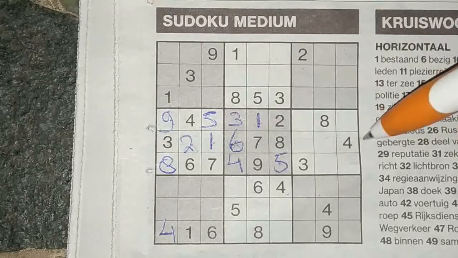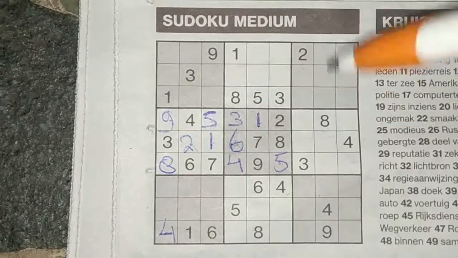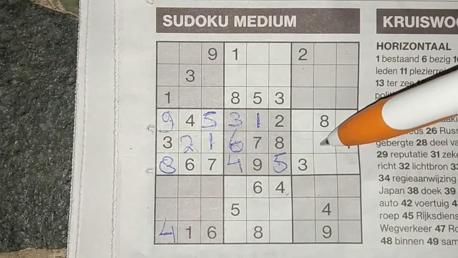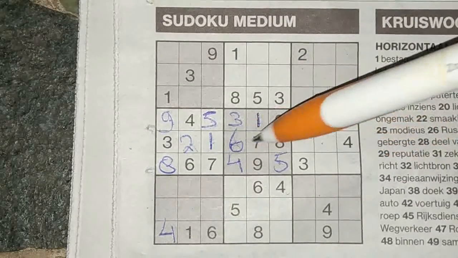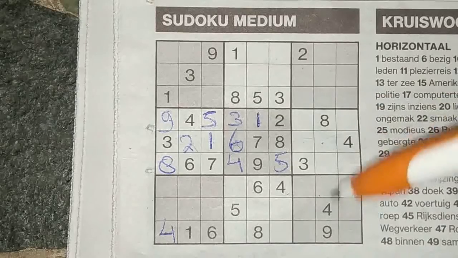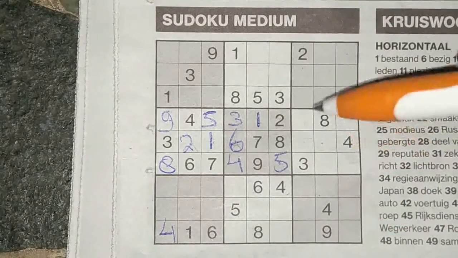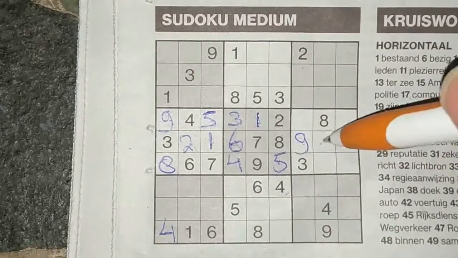Then the middle row, 2 missing numbers. The numbers are 1, 2, 3, 4, 5 is missing, 6, 7, 8, and 9 is missing. I see already a 9 here, so no 9 there. 9 should be here, and the 5 goes there.